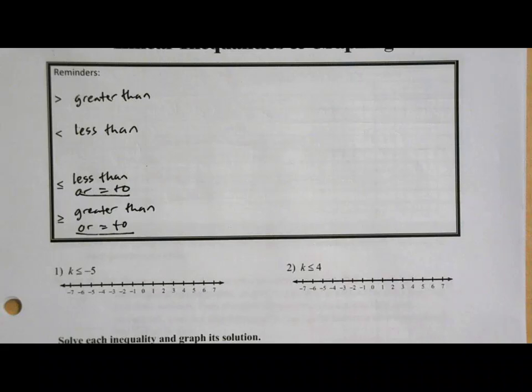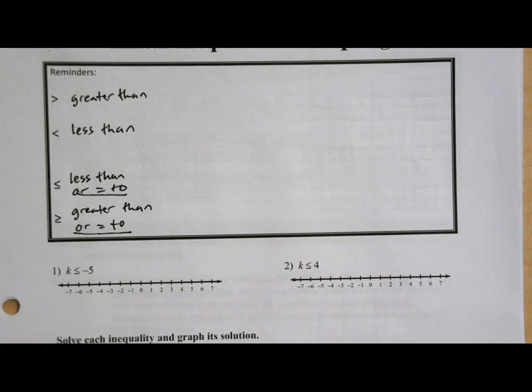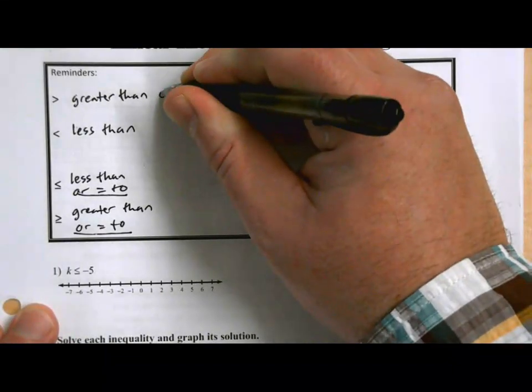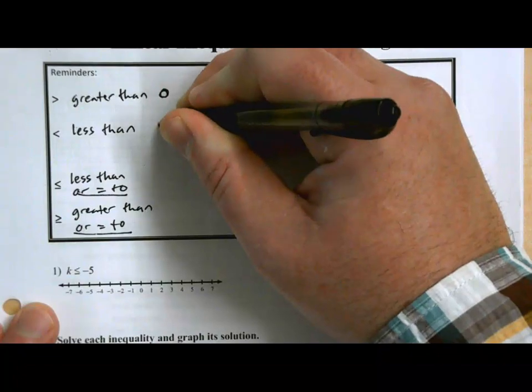One more little trick I've got to show you before we start graphing these things. When we do greater than or less than on a number line, we're going to use an open circle, an open dot.